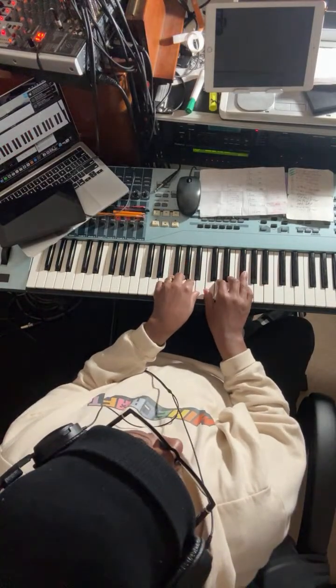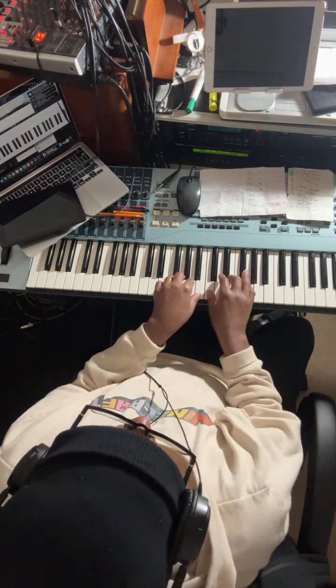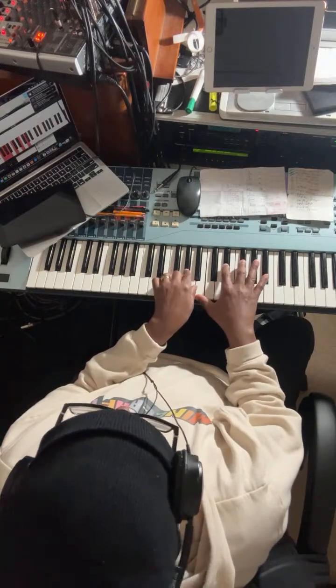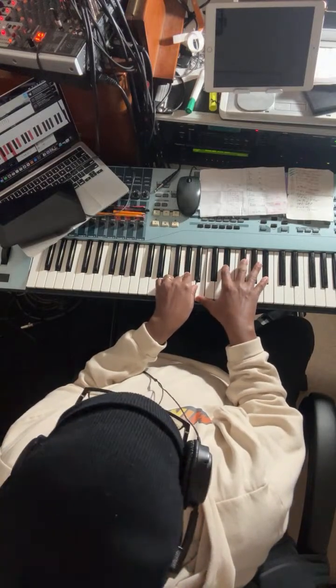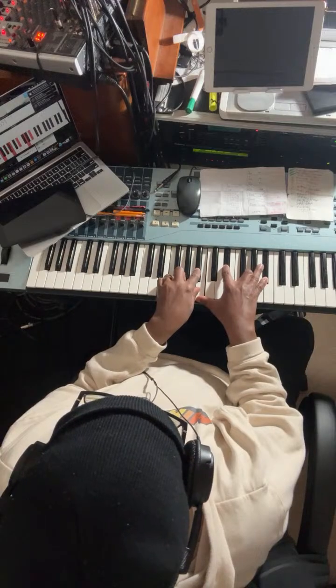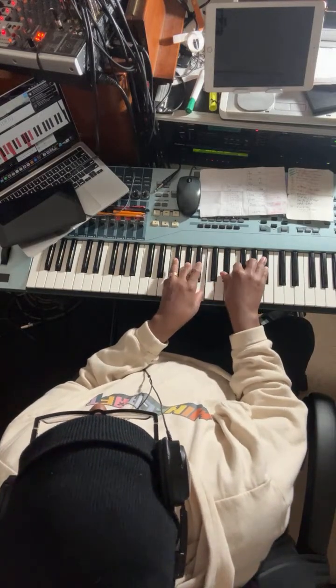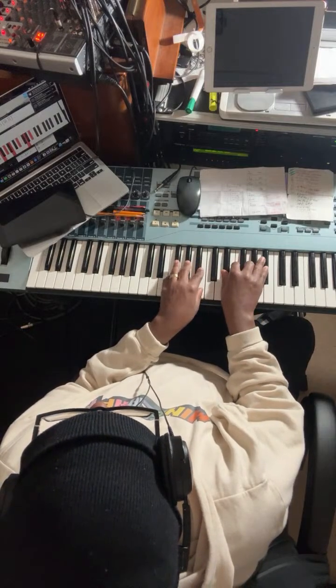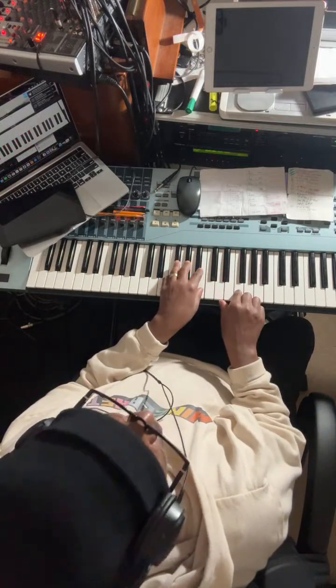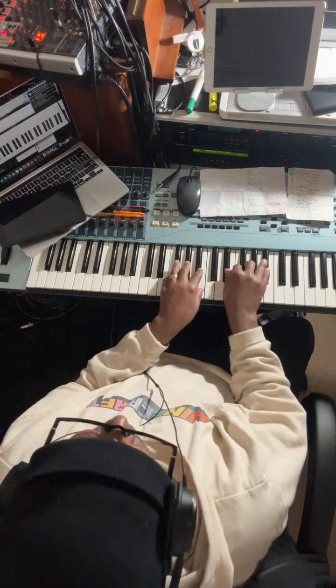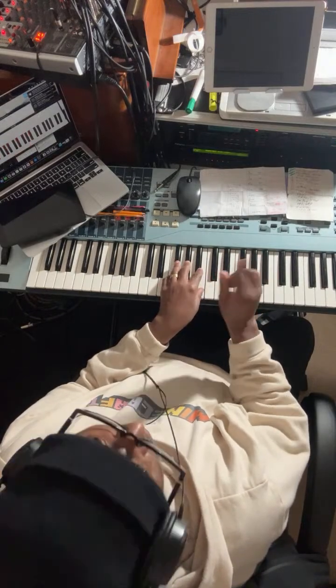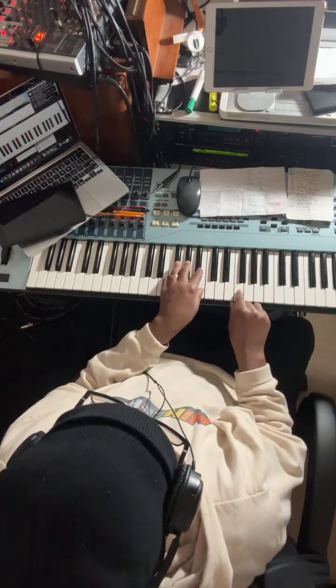So now I got 2 chords. If I wanted to add it there, you hear me doing this, that's a little extra. That is not going to change anything. It was just me being extra.